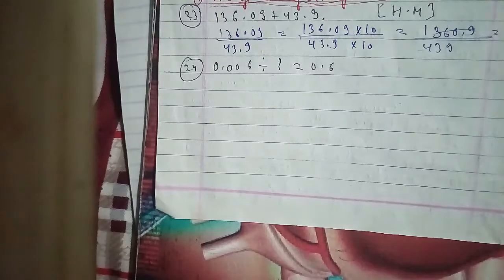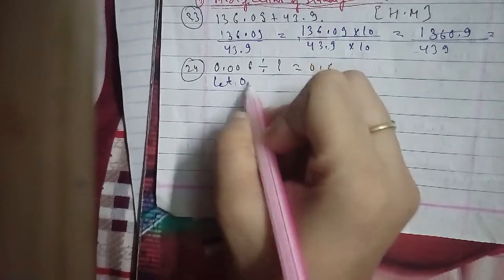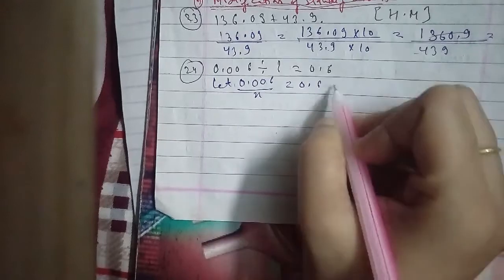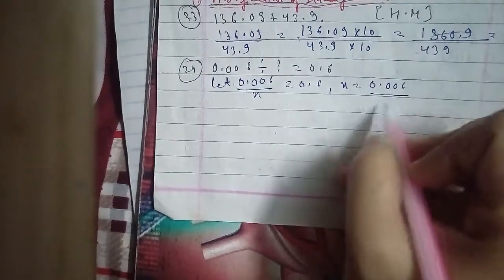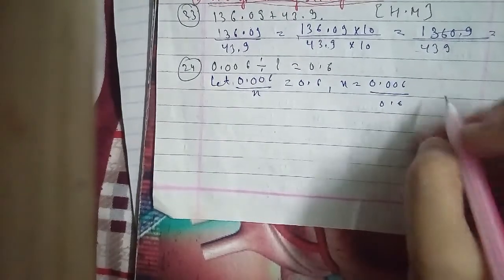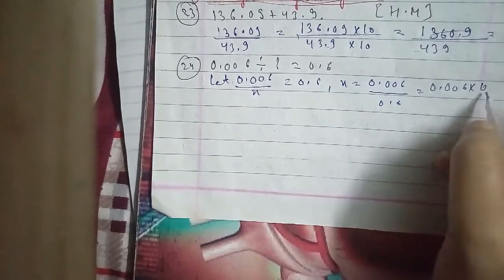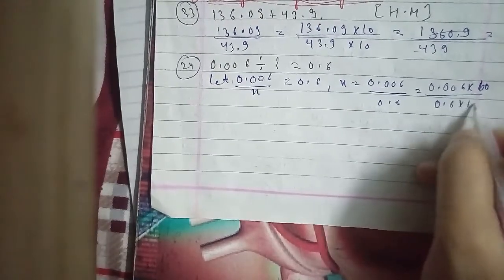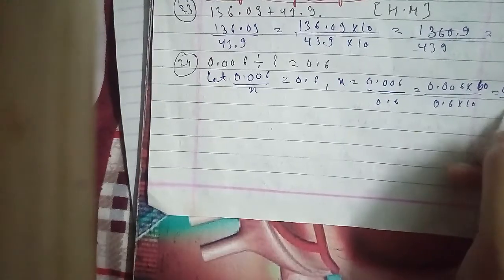Let 0.006 upon x equal 0.6, then x equals 0.006 upon 0.6, which equals 0.006 into 10 upon 0.6 into 10, that is 0.06 upon 6. We cancel it out as 1, so the answer is 0.01.